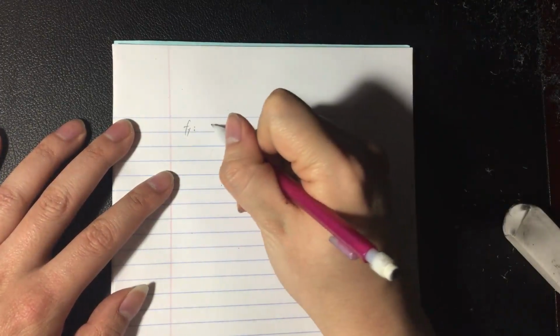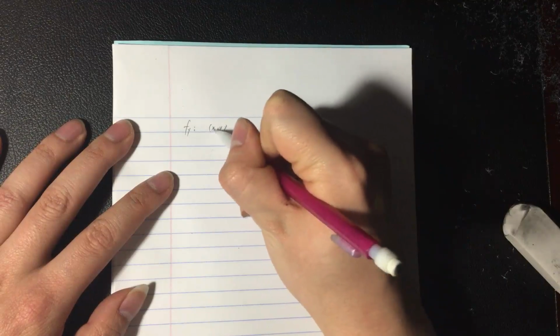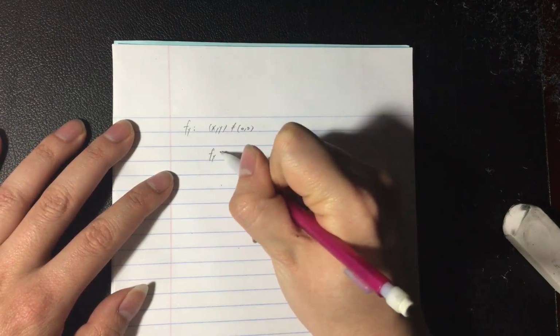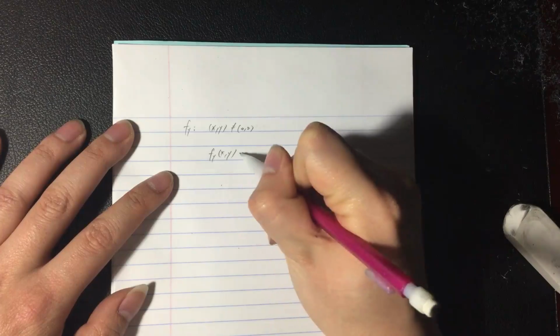So again, there are two cases. If x and y are not both 0, f sub y of x, y, we use the quotient rule.